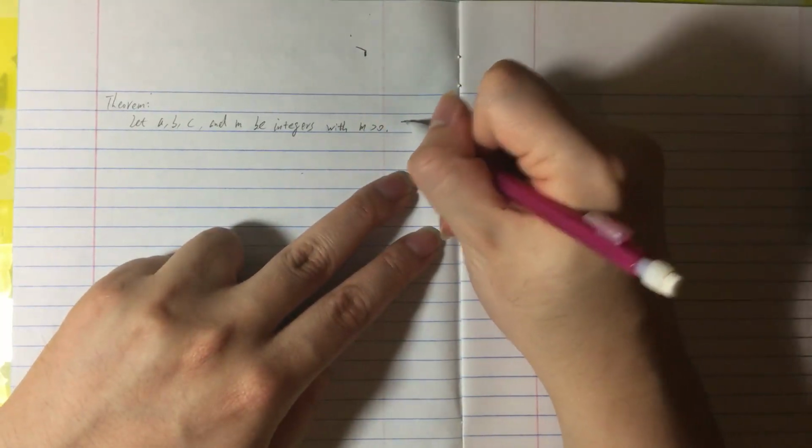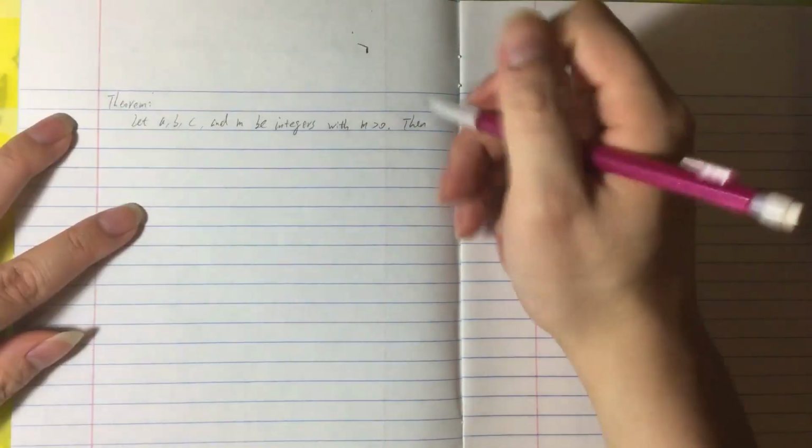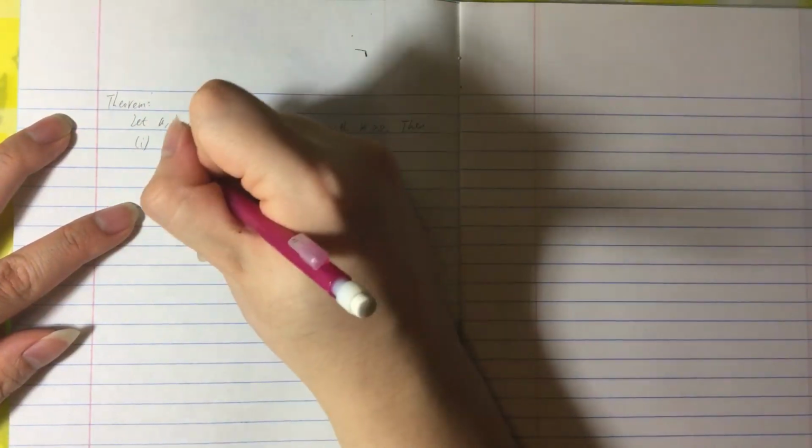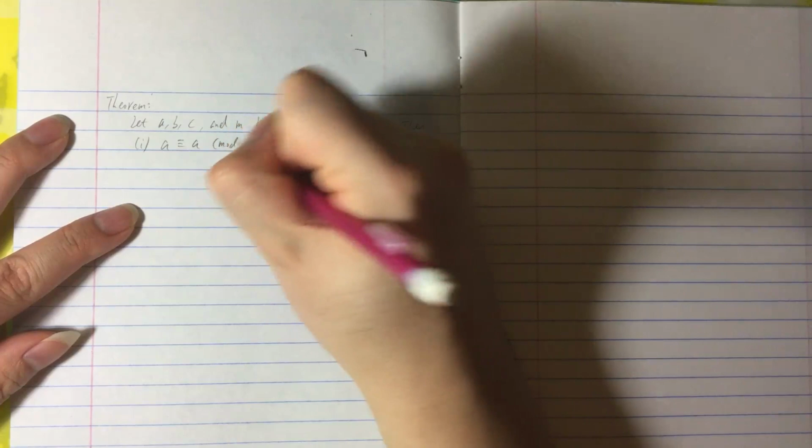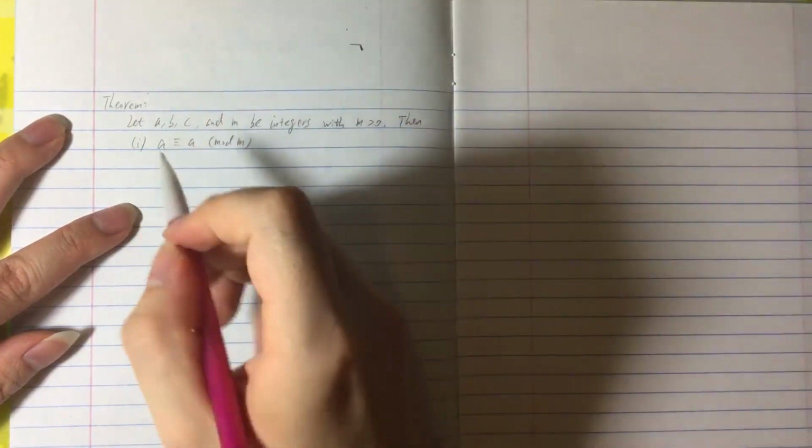Then we have the following statements. The first statement says, A is always congruent to itself, mod M.